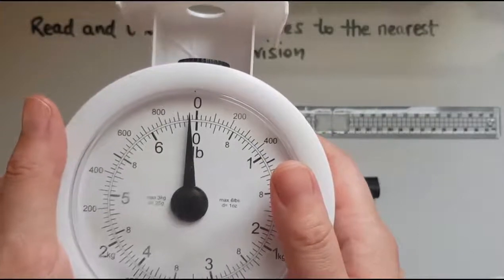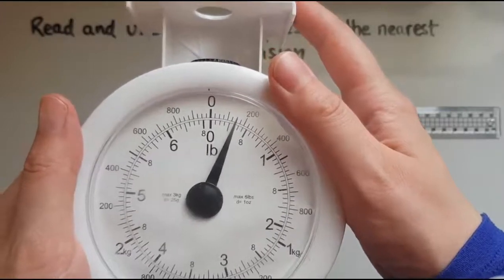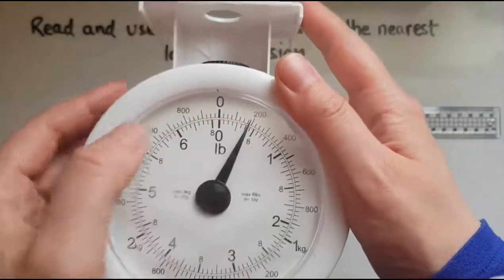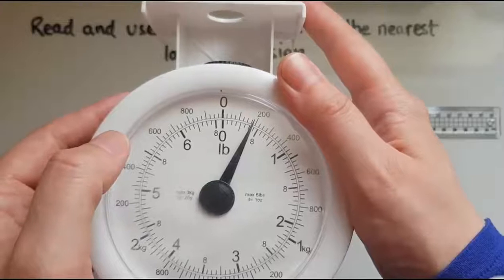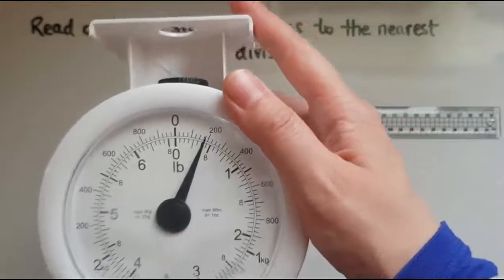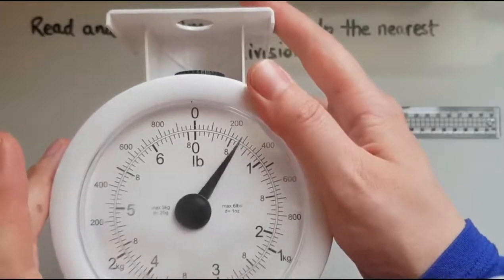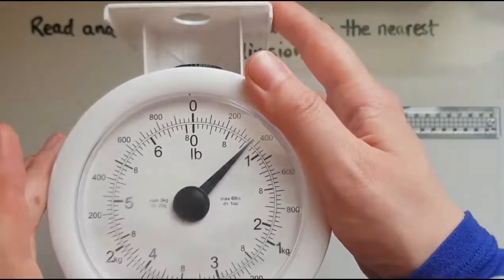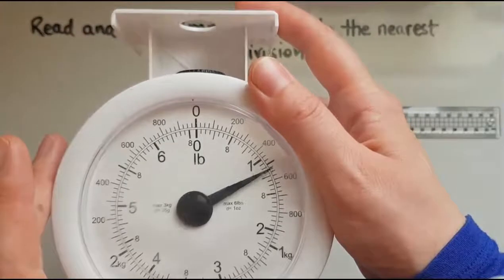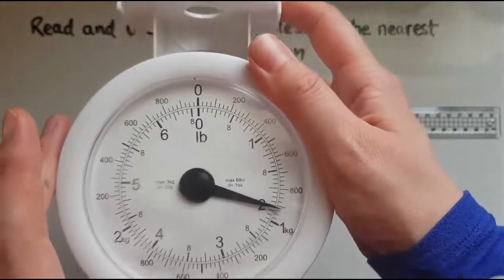What we're going to be looking at is, what is this mark closer to? Is this closer to 0 or 200? If you're looking at grams, it is closer to 200 grams. So to the nearest labeled division, this weight is 200 grams. This is 400 grams. So close to or about 400 grams. This is about 600 grams. This is about 1 kilogram.